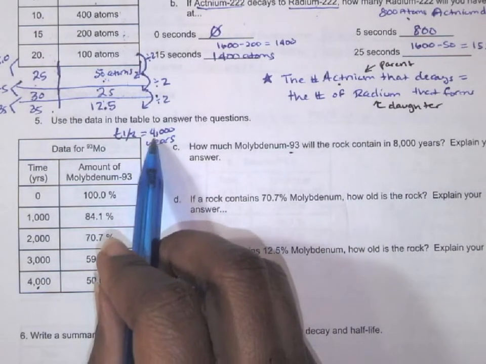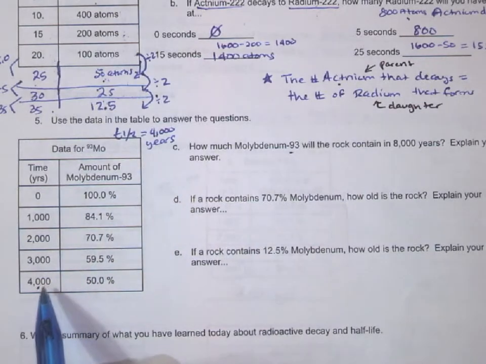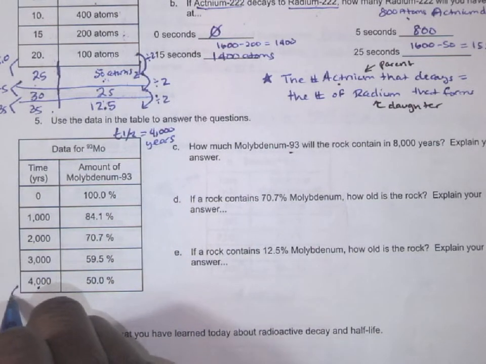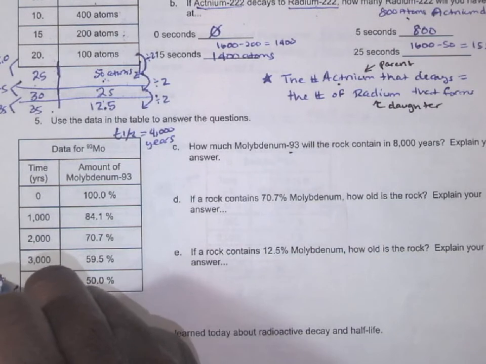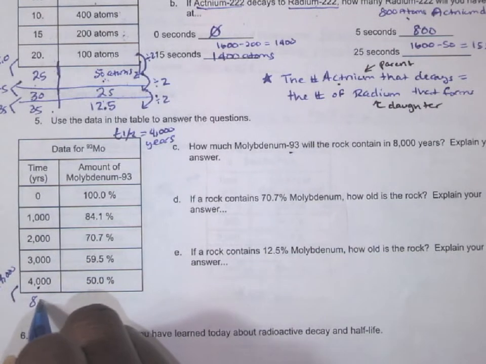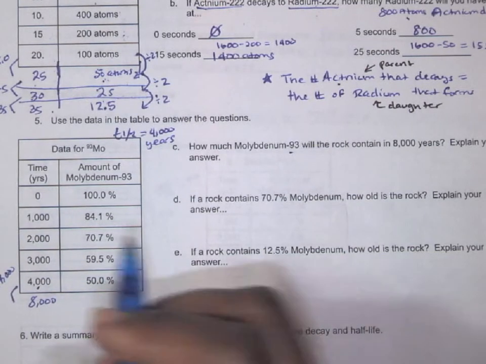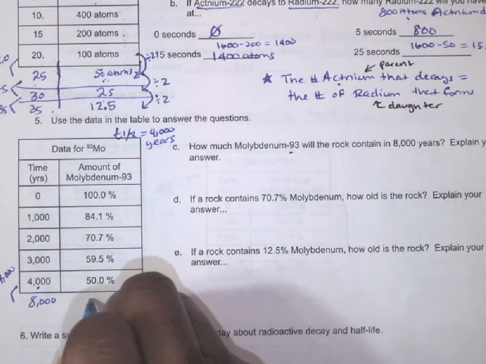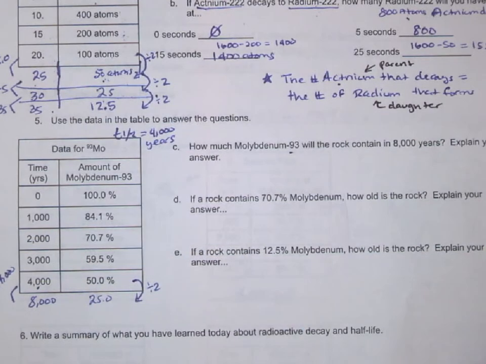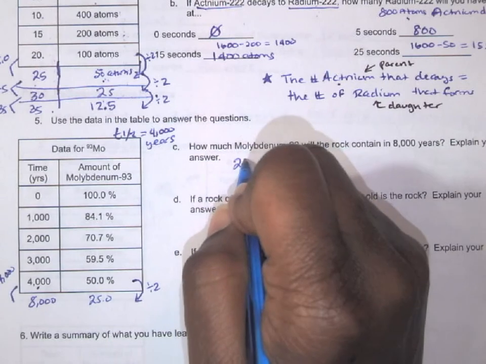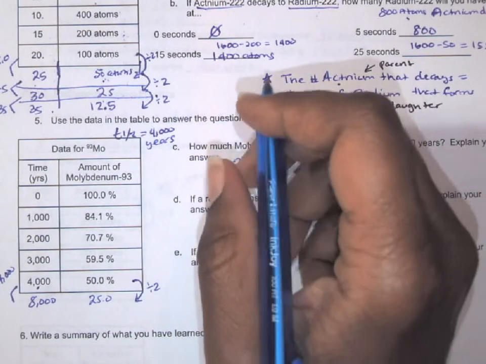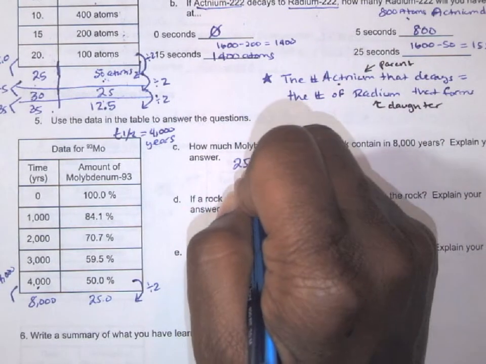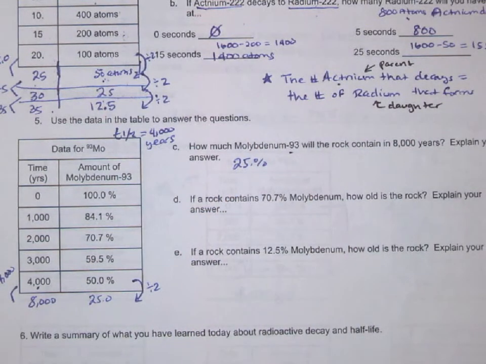Now, each half-life is 4,000 years. So to go from 4,000 to 8,000, that's just adding on one more half-life. So we're just adding on 4,000 years. And so since we're only adding on one half-life here, we're going to take the amount we currently have, which is 50%, and divide it by 2, and that will give us 25. So it's 25%. And that's how much molybdenum the rock will contain.